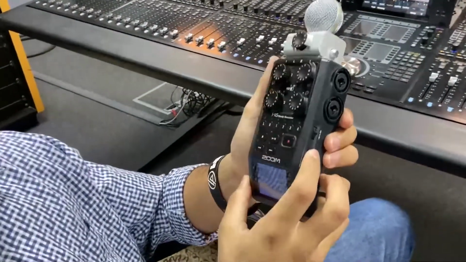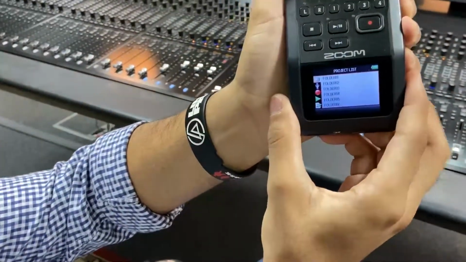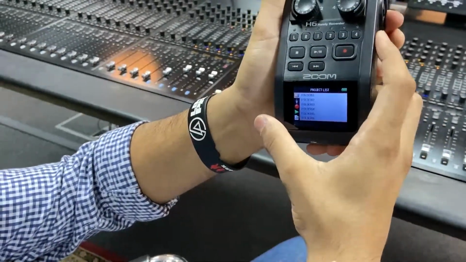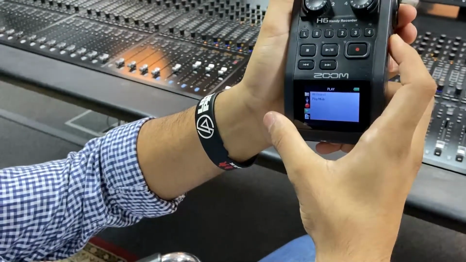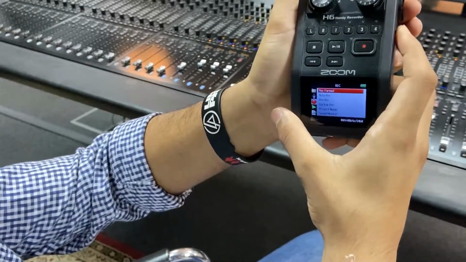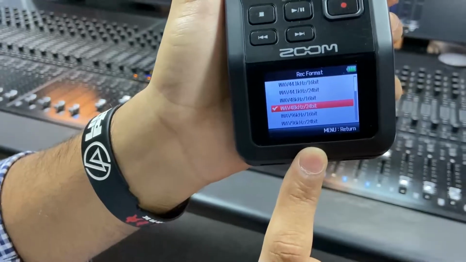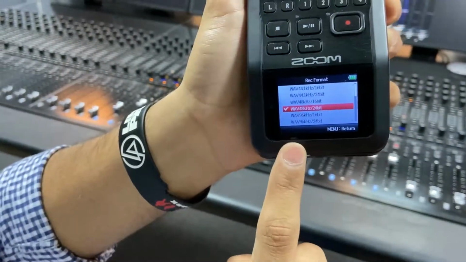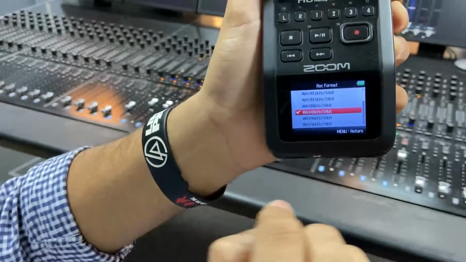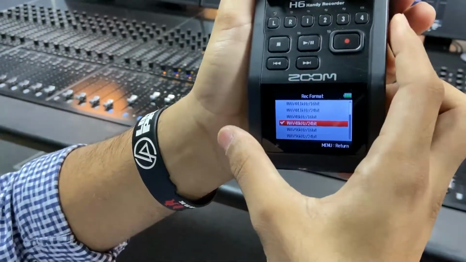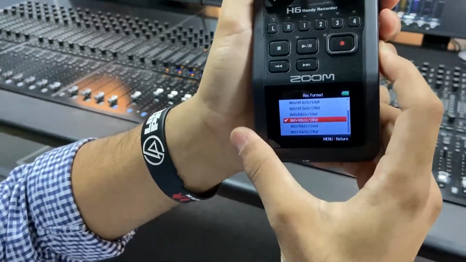So now we are going to check for the formats. What we usually prefer in filmmaking is 24-bit 48 kilohertz sample rate. So if we go to menu, you can see on the screen that it shows folders. Then you go down and go to recording, select that, go to recording format, and then you have the various formats over here, as you can see. Now we want to select 48 kilohertz 24 bits, which is already selected. So we're going to select it, and that is done.